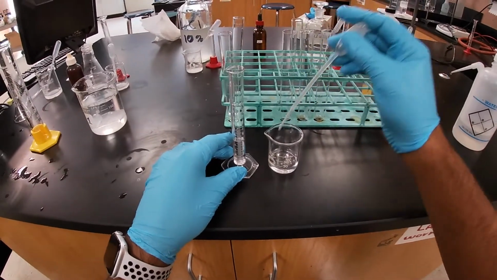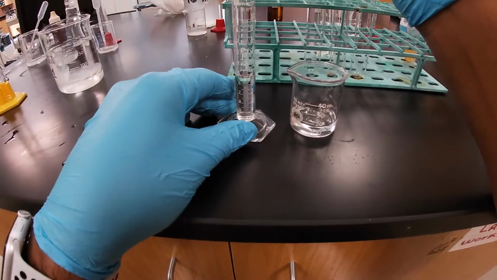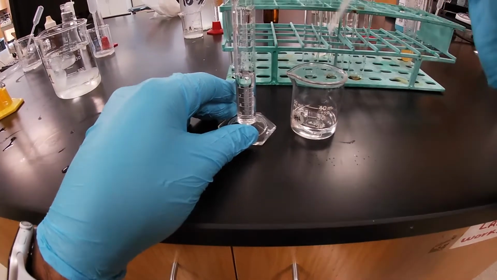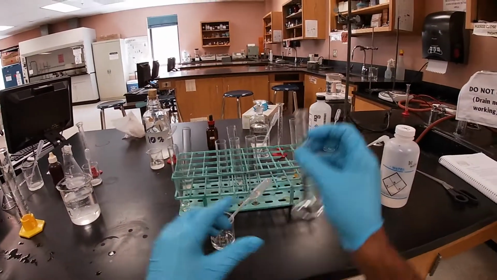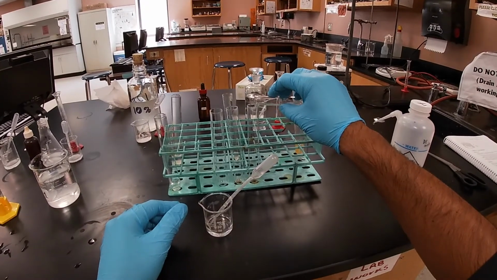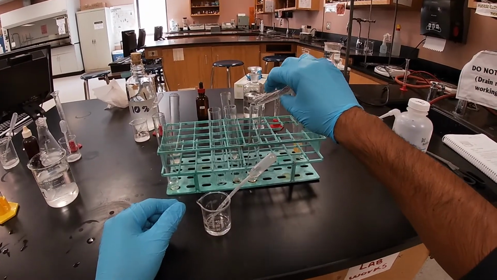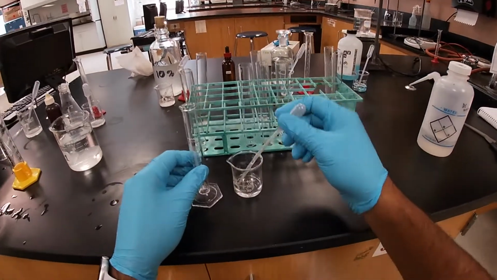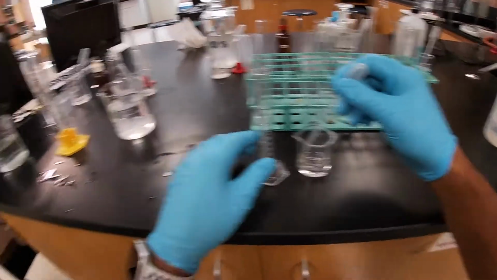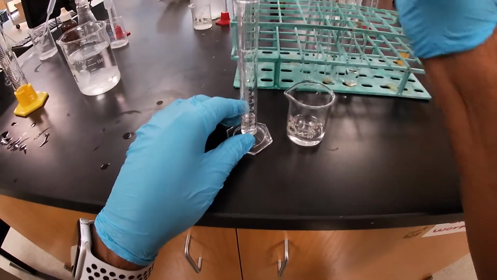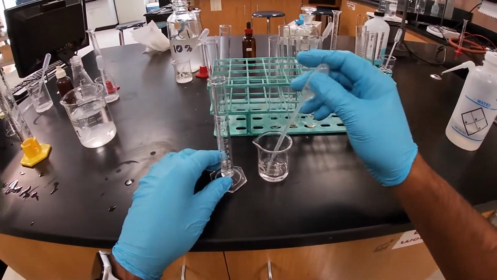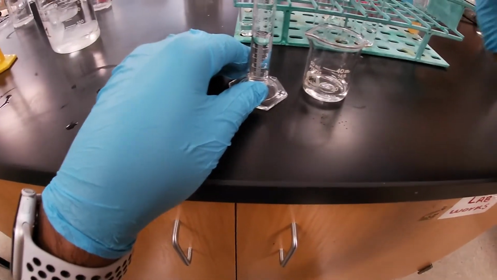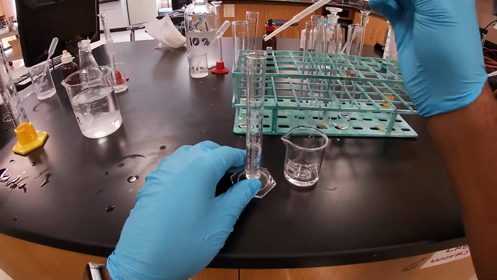You can just go ahead and measure out all of them if you like. So we got the first one. We're gonna put it in our first test tube. And like I said, we're gonna do each individual test after initially dunking our dialysis tube. A little bit more.